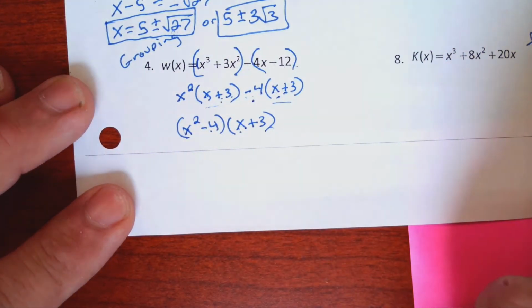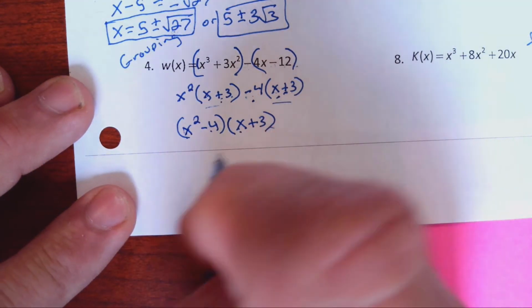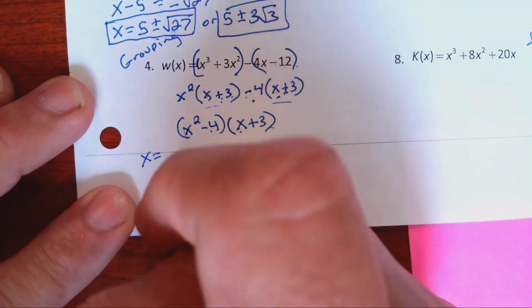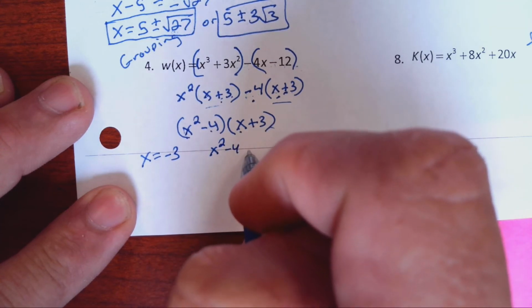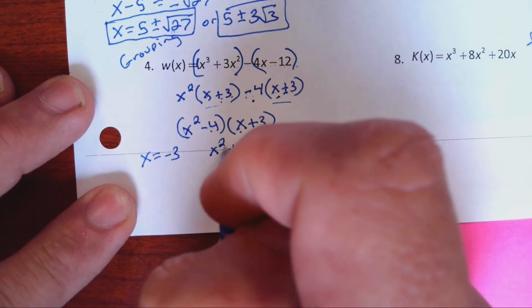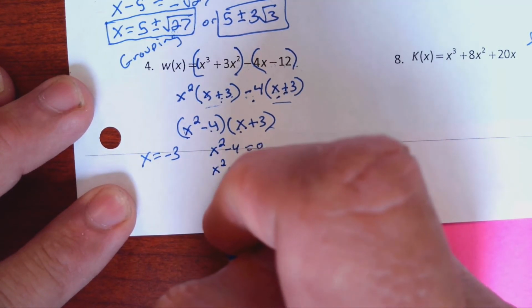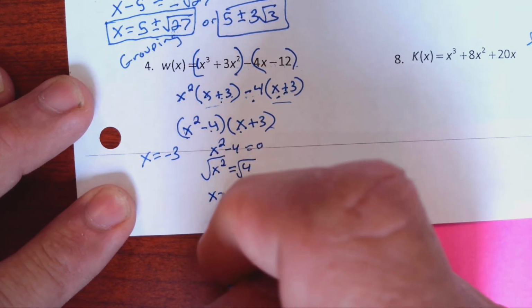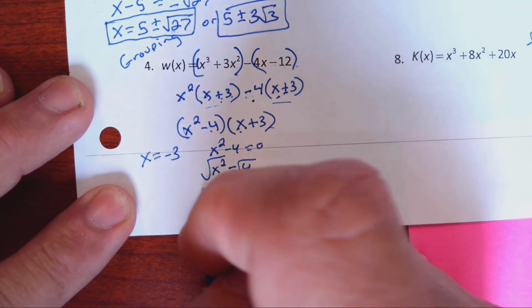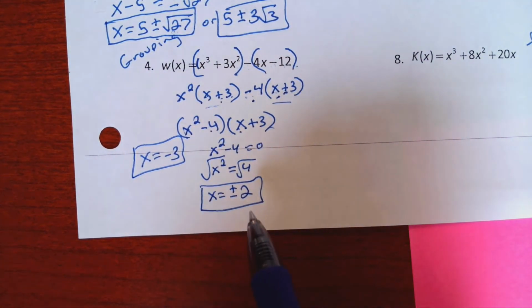So from here, we can get our last couple zeros. This one, we have x equals negative 3. This one, I get x squared minus 4, and I could factor that, that's a difference of squares, or just solve it by the square root method. So you'd end up with x equals plus or minus 2. Now you could have picked up these values just by graphing it. You would have seen all 3 of these and got it.